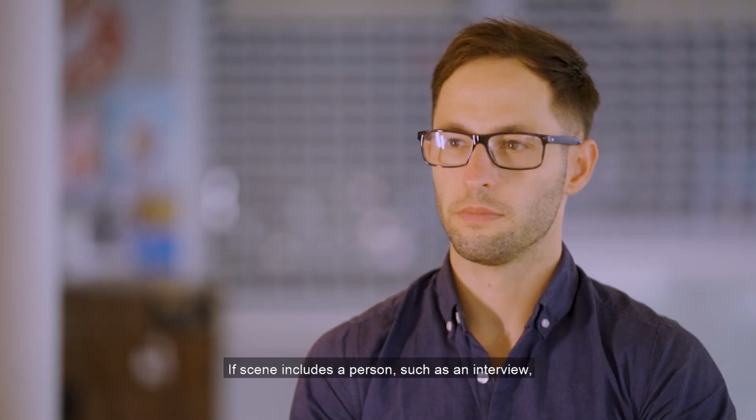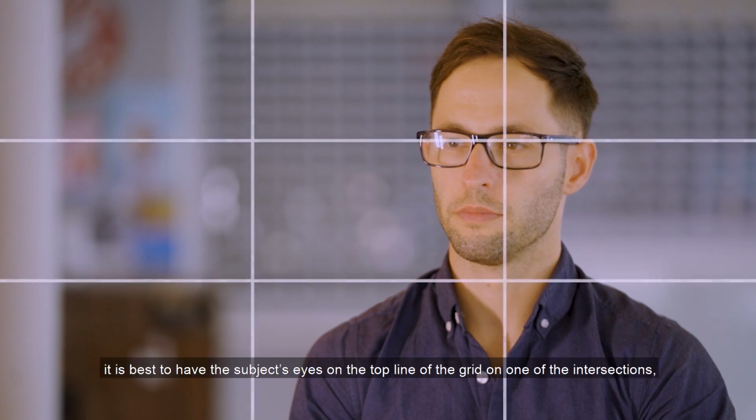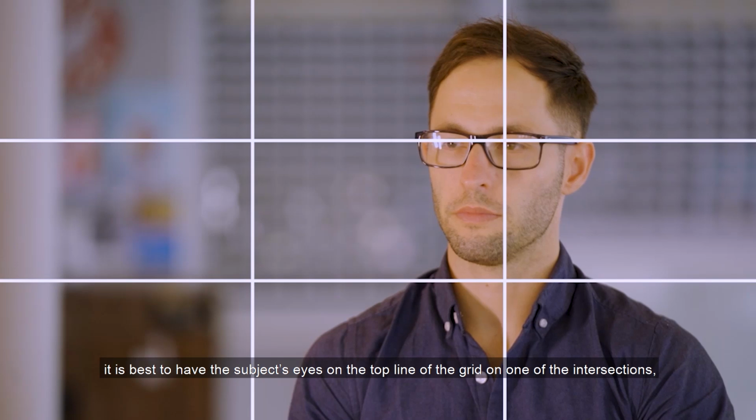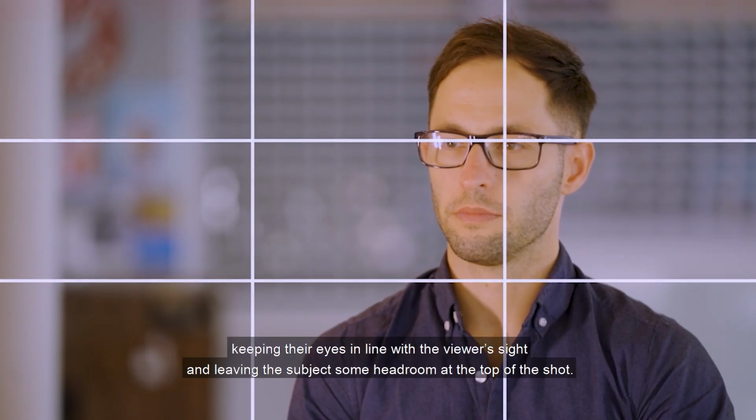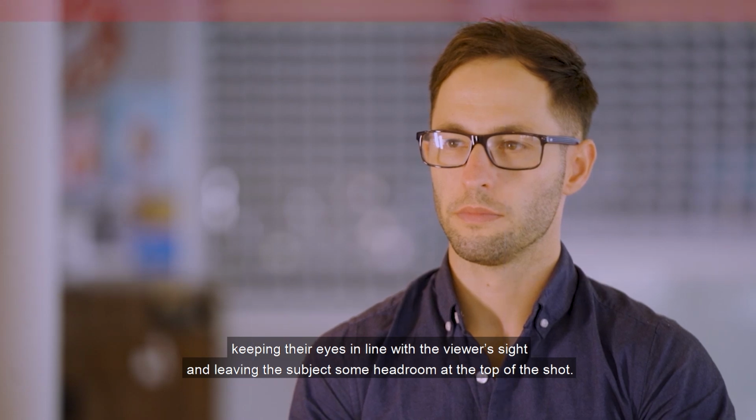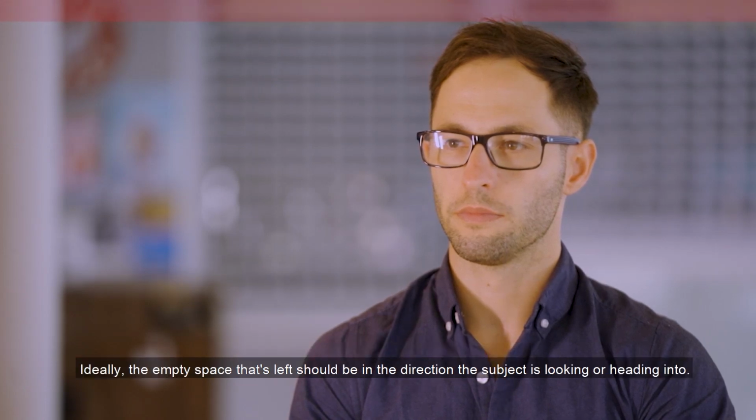If a scene includes a person, such as an interview, it is best to have the subject's eyes on the top line of the grid on one of the intersections, keeping their eyes in line with the viewer's sight and leaving the subject some headroom at the top of the shot. Ideally, the empty space that's left should be in the direction the subject is looking or heading into.